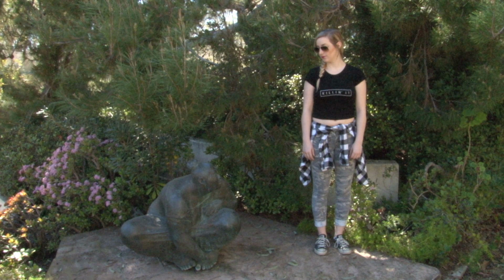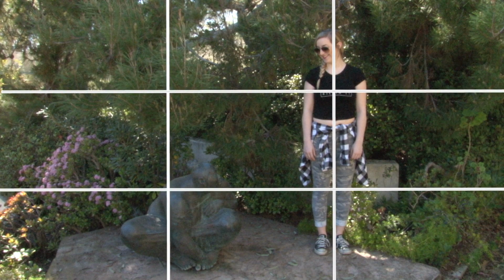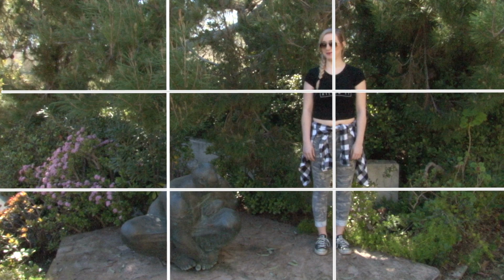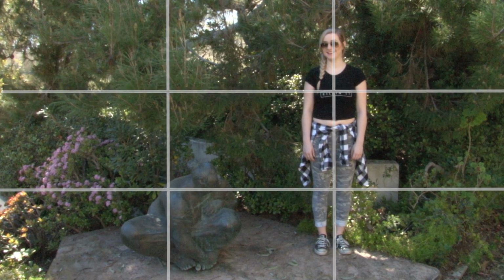Next, wide shot, in which all subjects are included in the frame to establish the surrounding of the scene and to give the audience a basic understanding of what is going on. Here, this wide shot is also a perfect example to show you the rule of thirds. As you can see, the girl is standing on the exact right third of the frame, and the headroom and footroom are relatively the same. The statue is resting on the bottom left third of the frame, which balances out the whole shot.